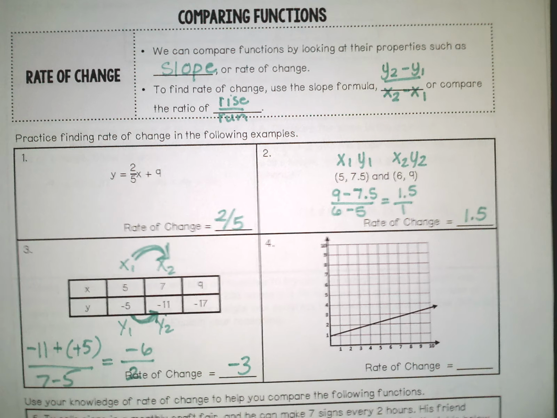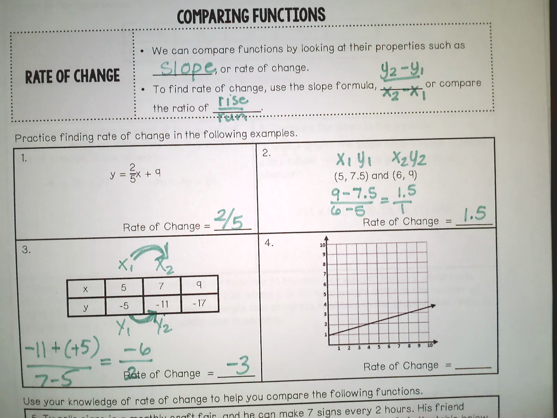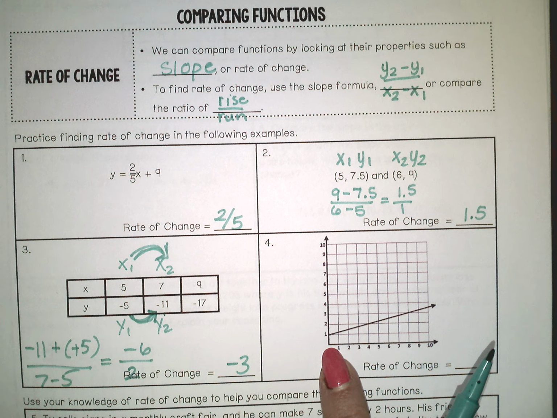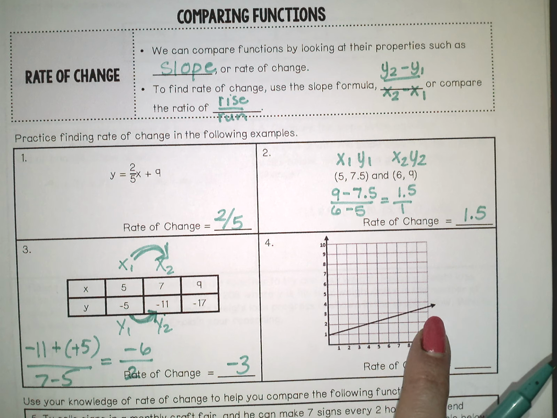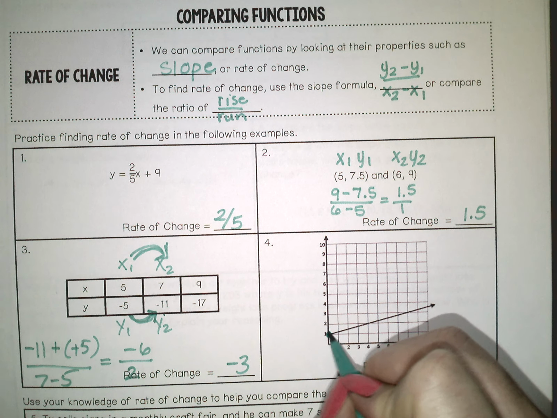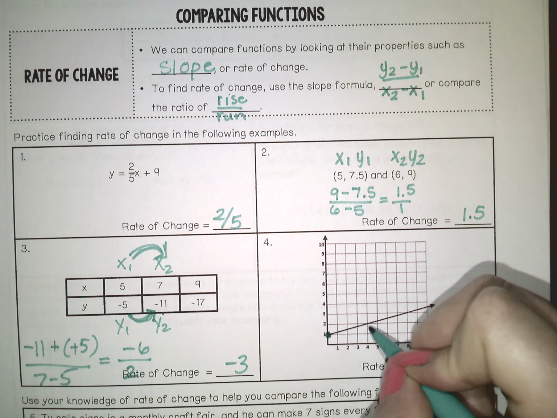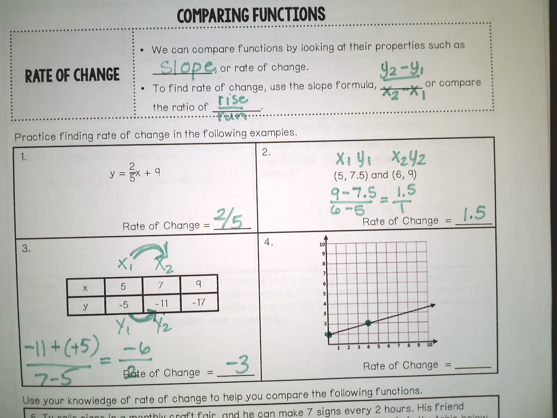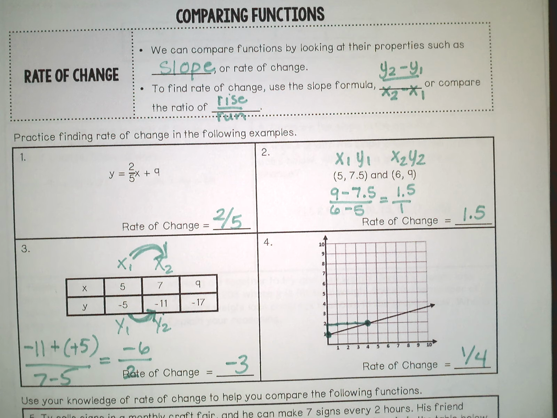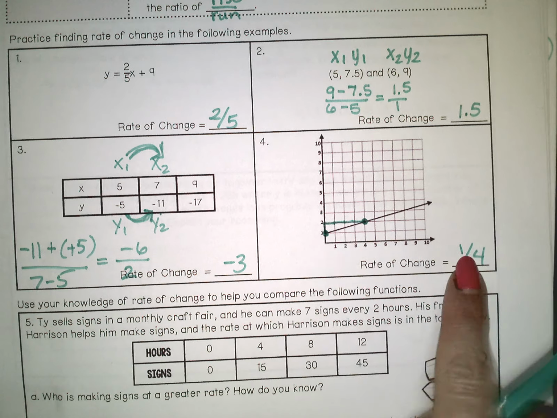Rate of change on a graph, okay? This one is not a proportional graph because remember it's not going through our origin here, but it is a linear graph because it creates a straight line, or a linear function. They're kind of interchangeable. So my y-intercept is 1. The next point which it crosses nicely is right here. So what is your rise over your run? What is your rate of change or your slope for this one? My rate of change here is 1/4. Rise 1, run 4. This is a positive slope, positive uphill line.